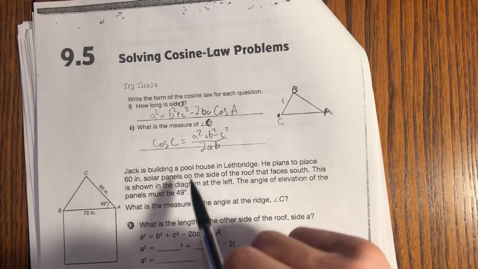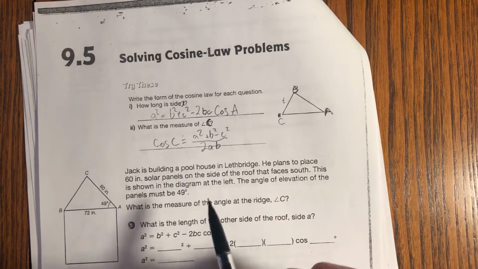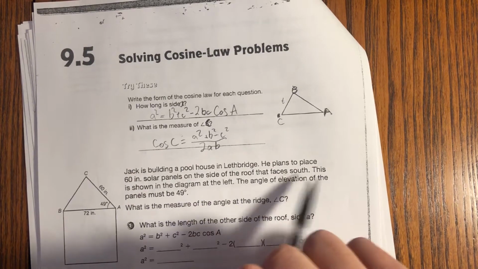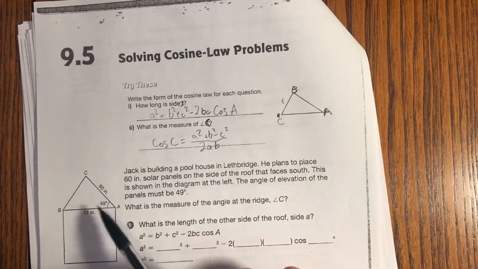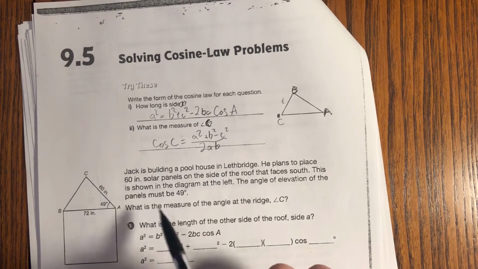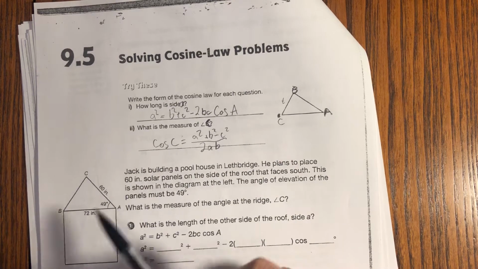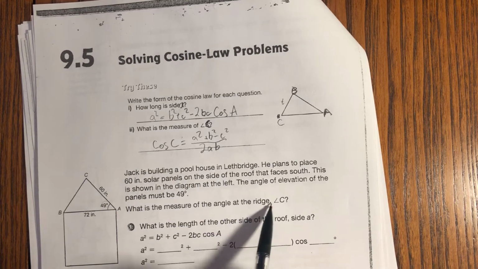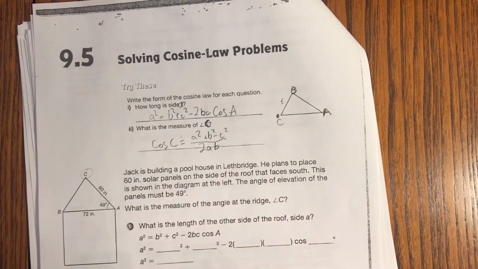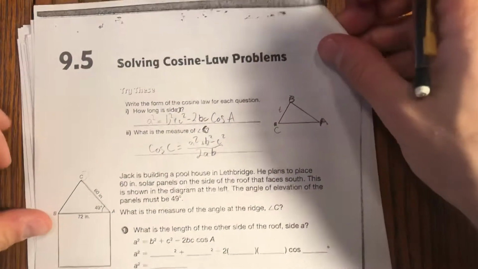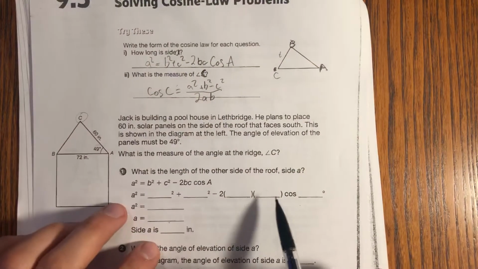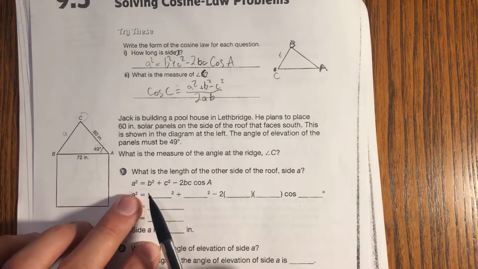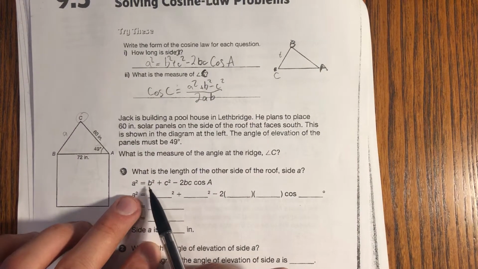So we have Jack, he's building a pool house in Lethbridge. He plans to place 60-inch solar panels on the side of the roof that faces south. This is shown on the diagram. The angle of elevation has to be 49 degrees. What is the measure of the angle at the ridge C? What's the length of the other side of the roof? We got to know this one first, so let's plug in the values.